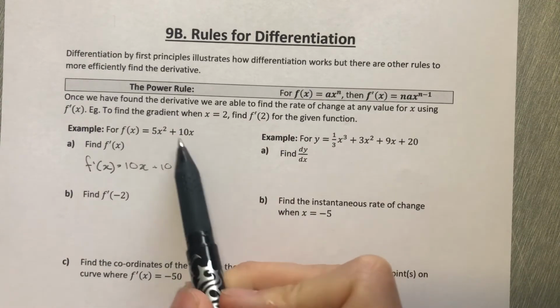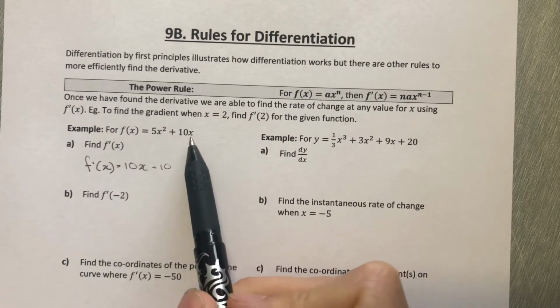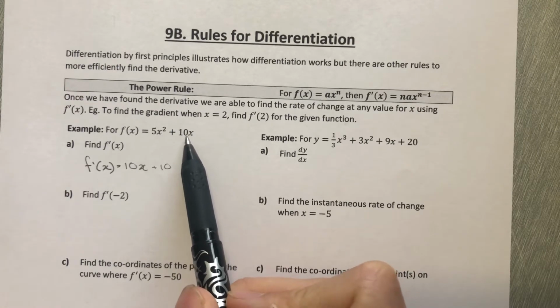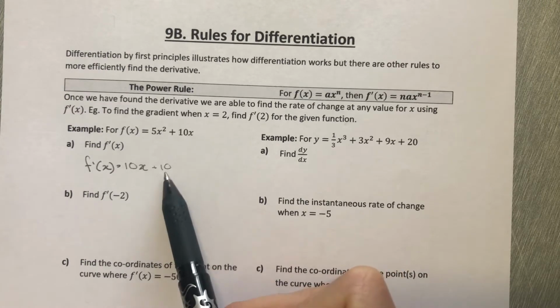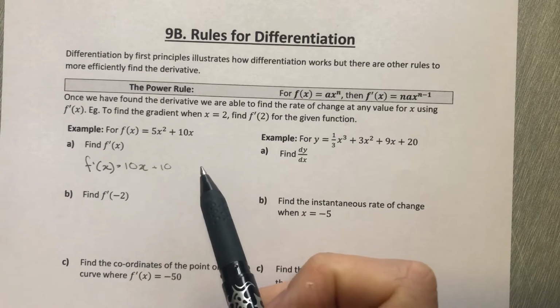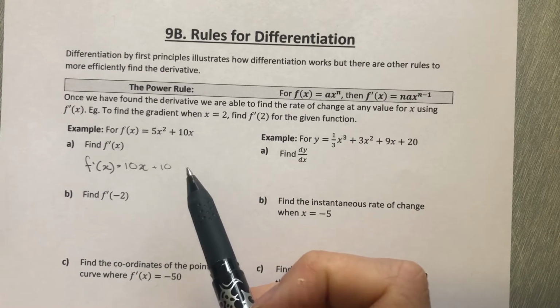Now what I explained there is how it actually works, except whenever you have just x, you can just get rid of that x. It's just going to become 10. So if this said 5x, it would become 5. If this said 100x, it would become 100, etc., etc. But that's something that you guys were doing last year anyway.